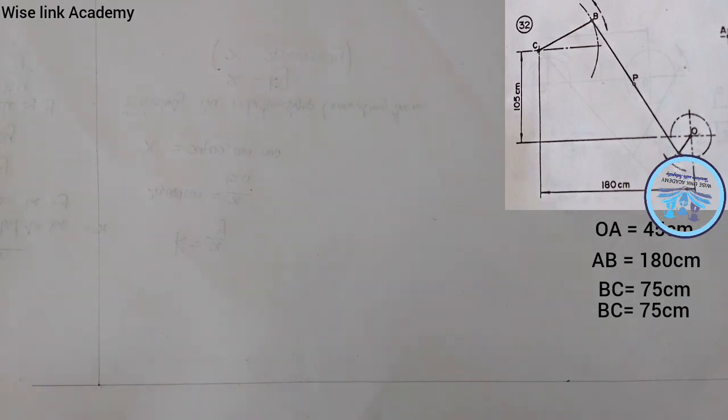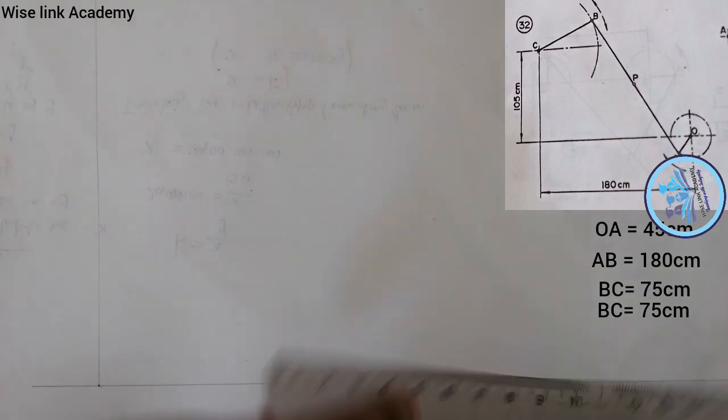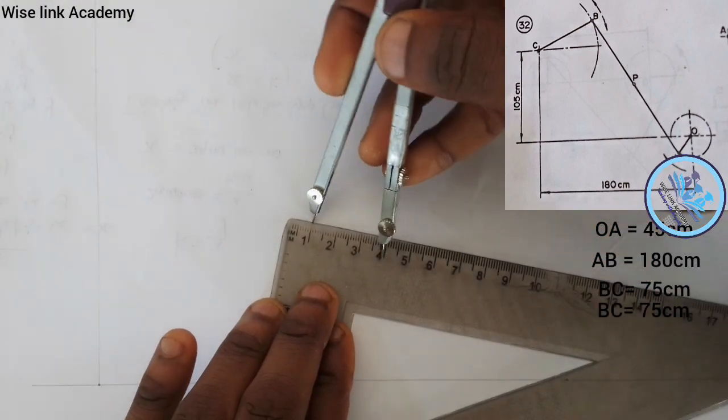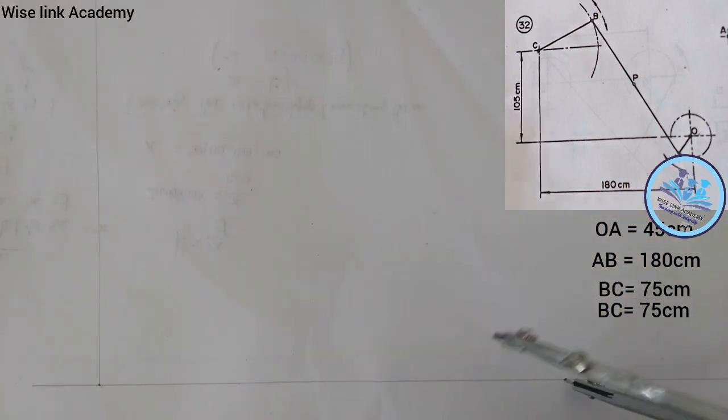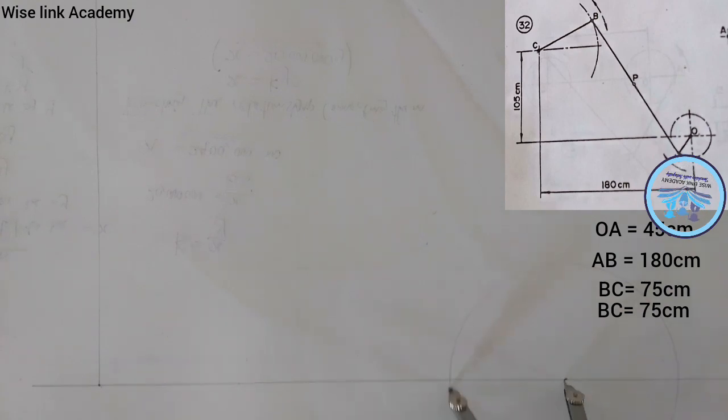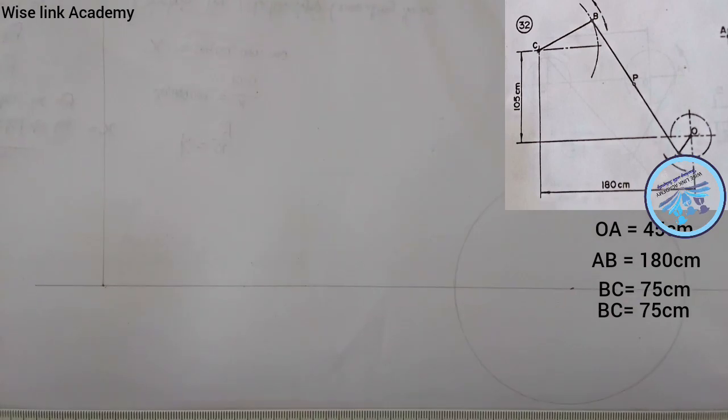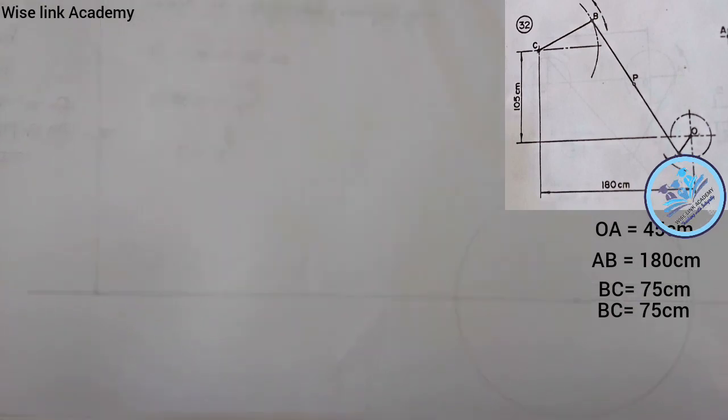That is OA. As you can see, that crank is showing OA. And my measurement for OA, from the question, is 45 centimeter, also known as 45 millimeter, because we're told to take a scale of 1 millimeter to 1 centimeter. So now I'll measure 45. From this point here to this point is my 45. Then I'll place it at this center point here and draw my circle this way. Let me show you. This is my circle.